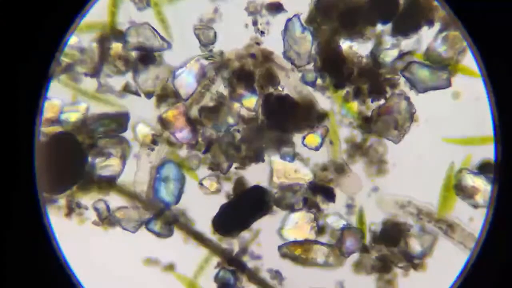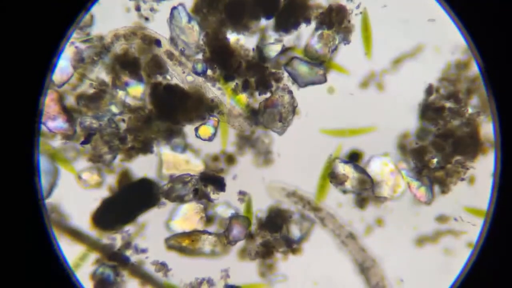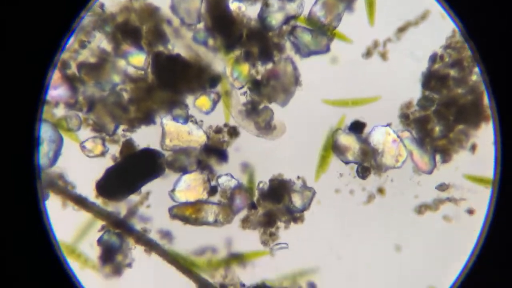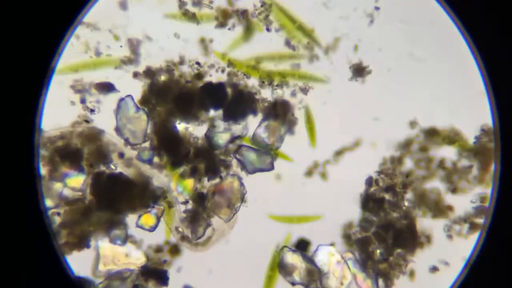Would I do an octopus? An octopus on the screen, on a microscope slide? I don't think they're that little. I don't think I can get them, if that's what you mean.